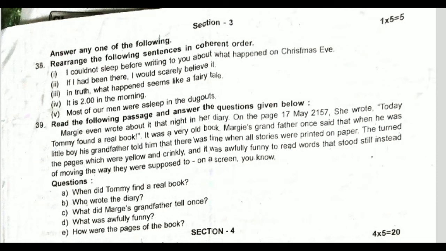They turned the pages, which were yellow and crinkly, and it was awfully funny to read words that stood still instead of moving, the way they were supposed to, on a screen. So, this is a passage. You have a few questions, and the answers are there only. Questions are, when did Tommy find a real book? 17th May 2157. Who wrote the diary? The diary is written by Margie.